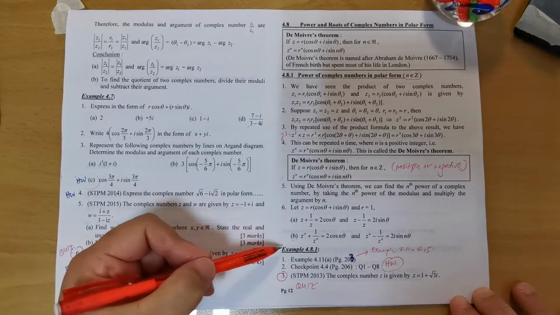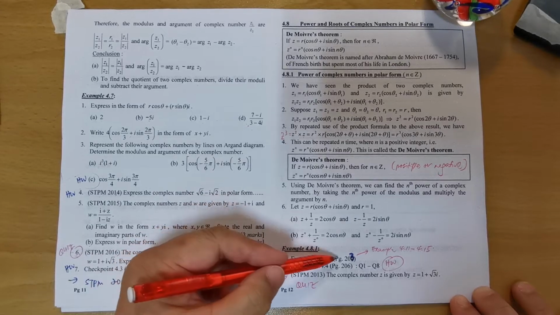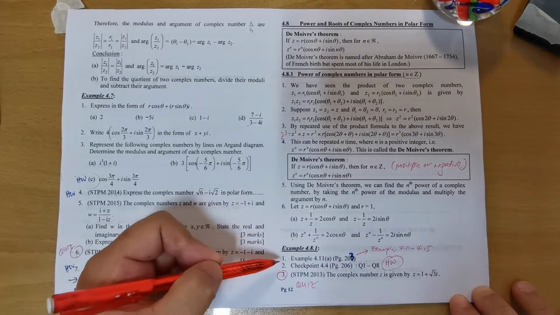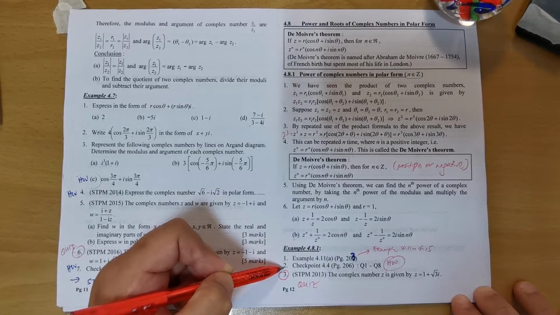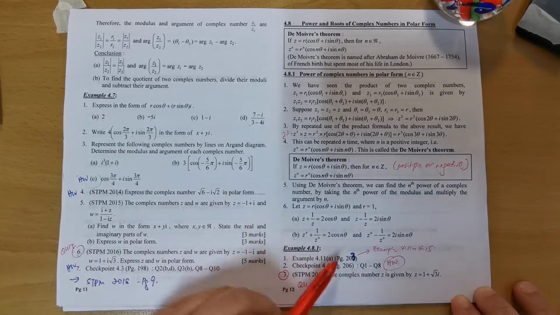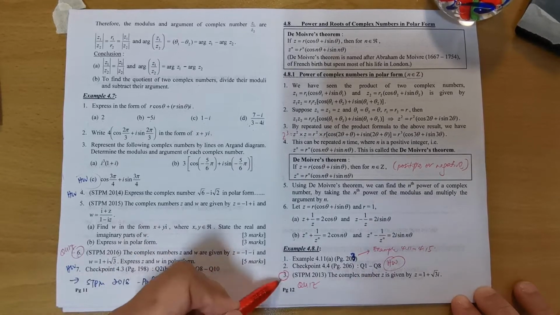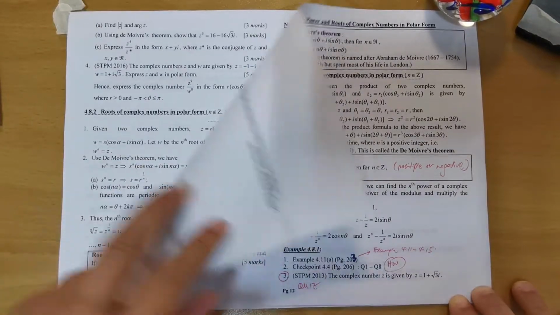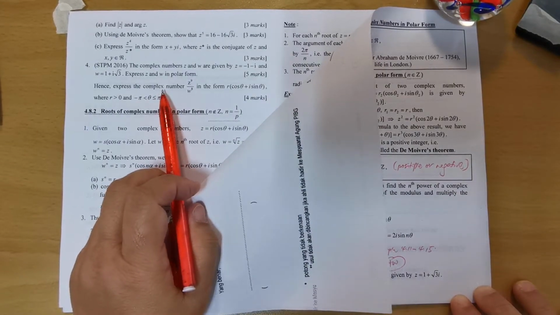So for example 4.8.1, number 1, we will go through the examples in your textbook, page 203. We are going to discuss a few examples. After that, you will do question 2, which is checkpoint 4.4. Complete question 1 to question 8 as homework. All these questions are related to the power of complex numbers in polar form. Then you will do question 3 as a quiz, and I will discuss question 4.